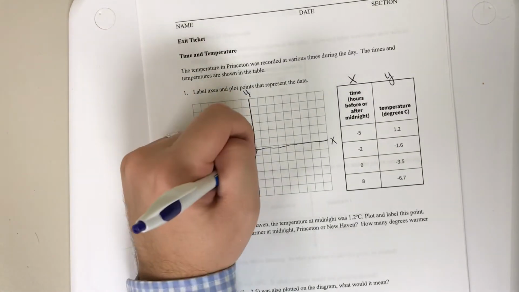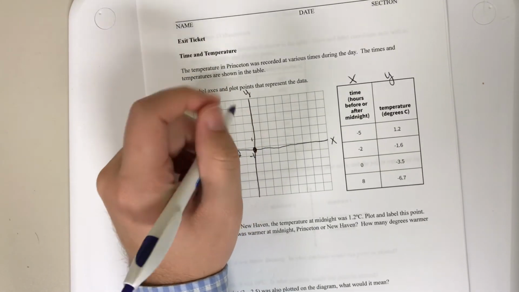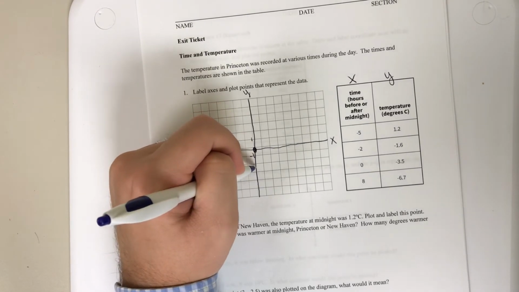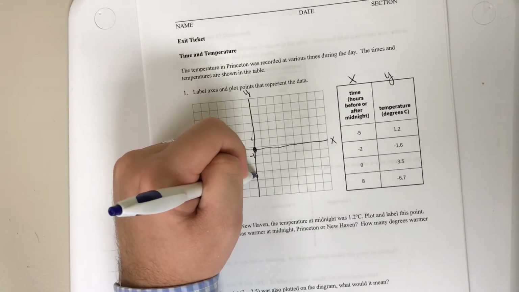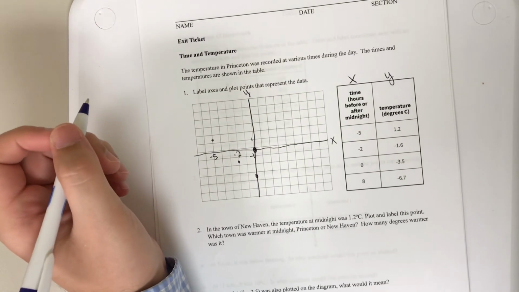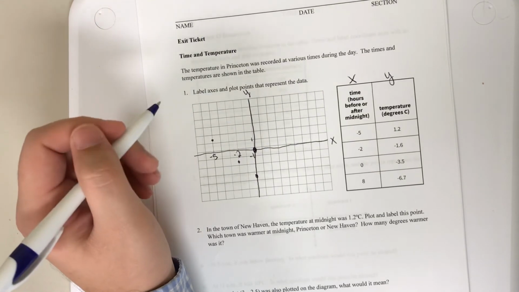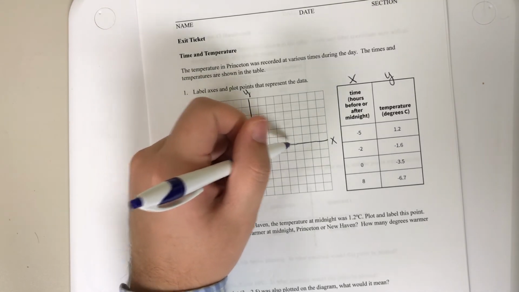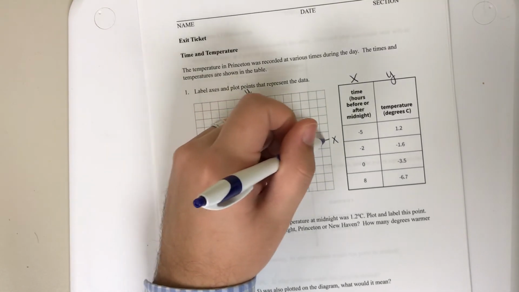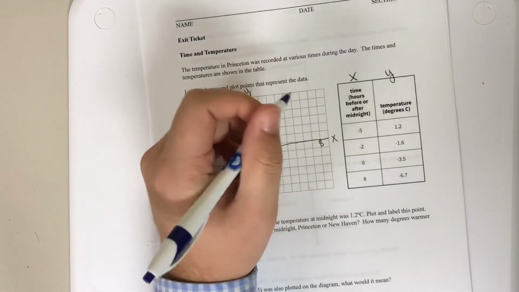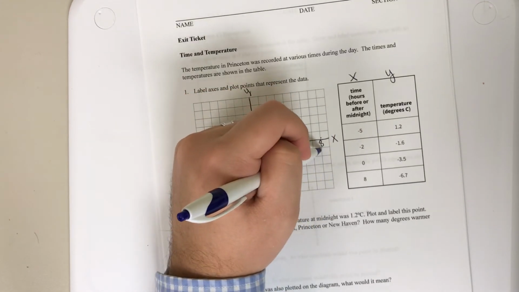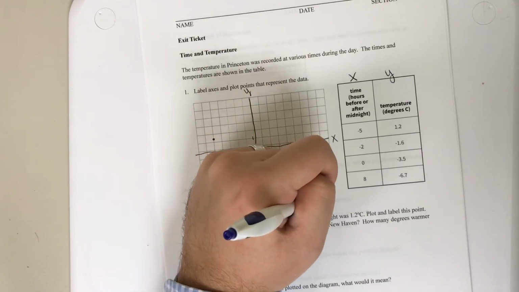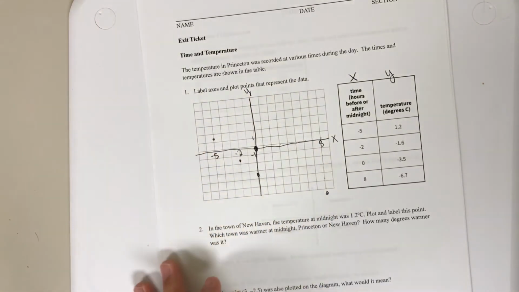And then at midnight, it's at -3.5. So at midnight, it's super cold. And then after midnight, eight hours after midnight, it's at 1, 2, 3, 4, 5, 6, and that kind of falls off my coordinate plane there, and that's not intentional.